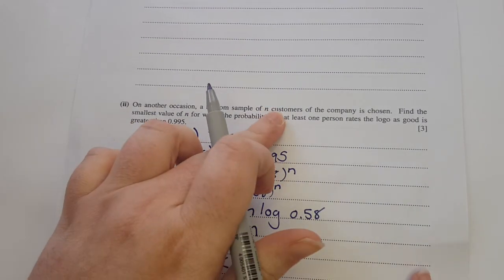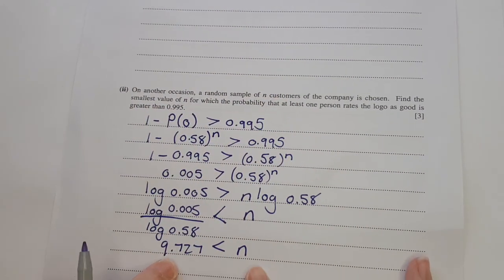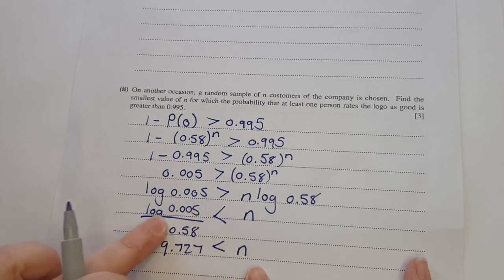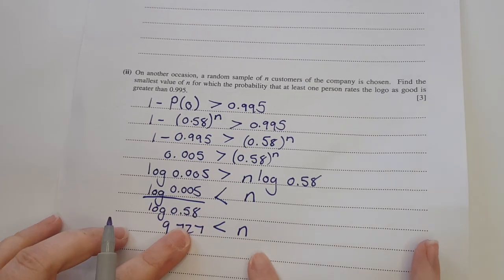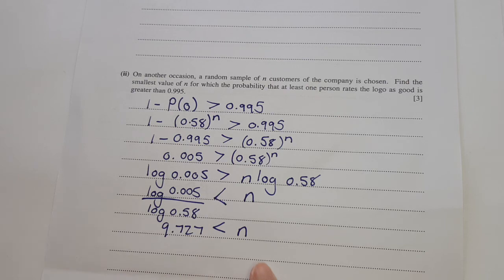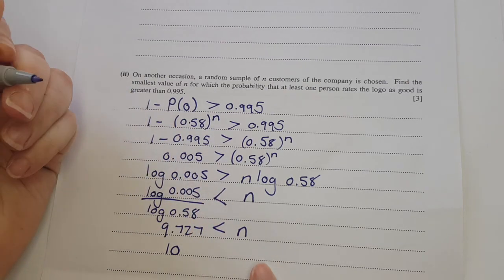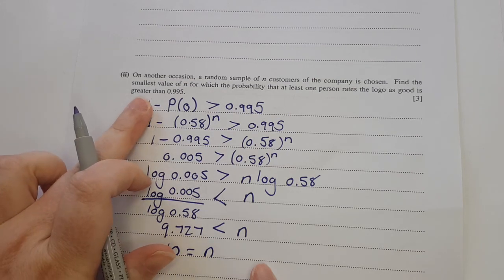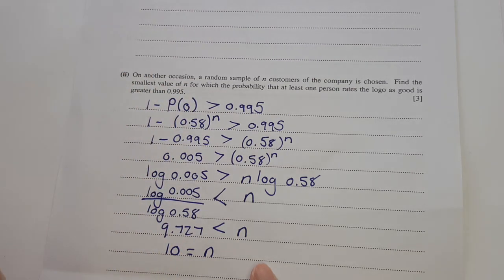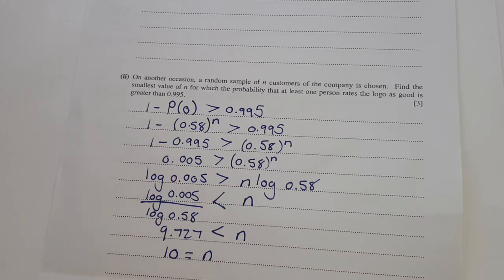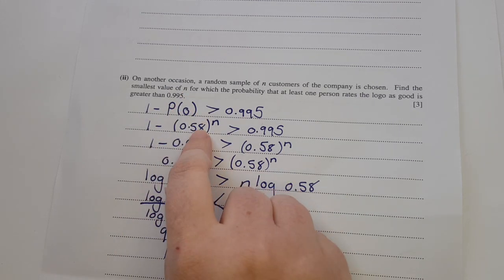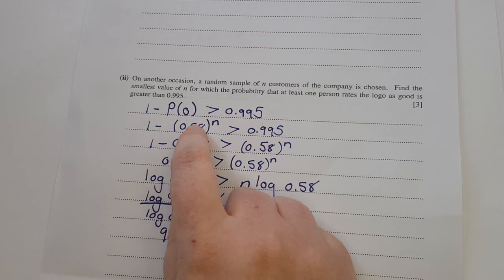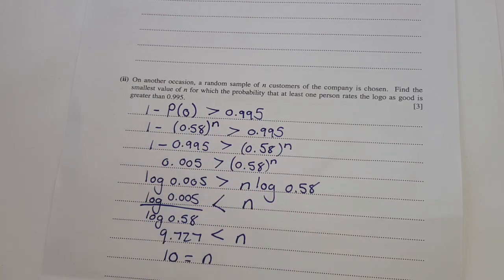But now, since we're dealing with a customer in a company, you can't have 0.7 of a person. So we need to round this off to a whole number. And since that's 0.7, our smallest whole number would be 10. So we can say that n equals 10 being our smallest possible value for n. So that's how we would find a value for n. And it always follows the same way, so you're always going to log it, because you will always end up with a value to the power of n, either p or q, depending on what information we're given.